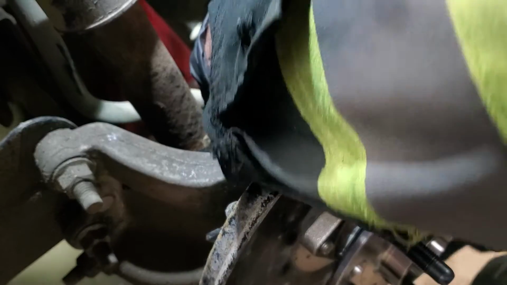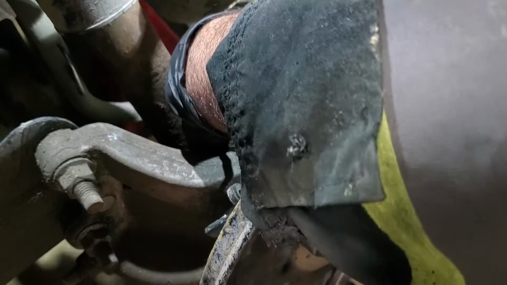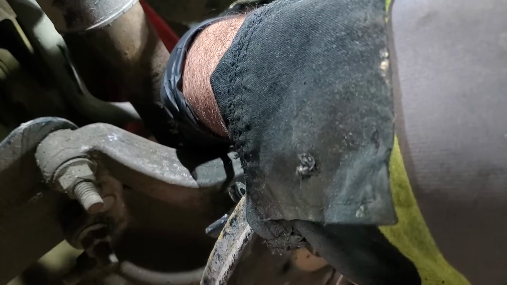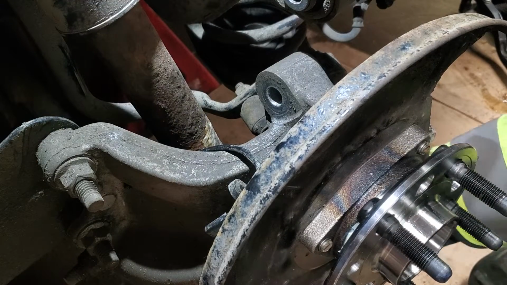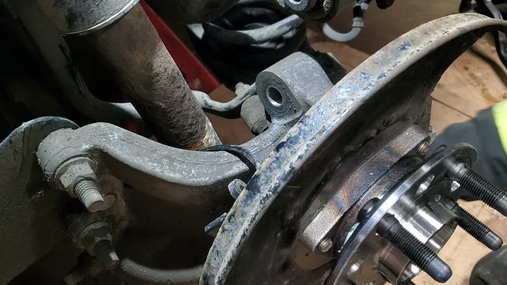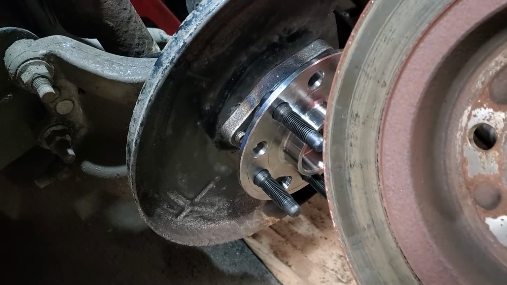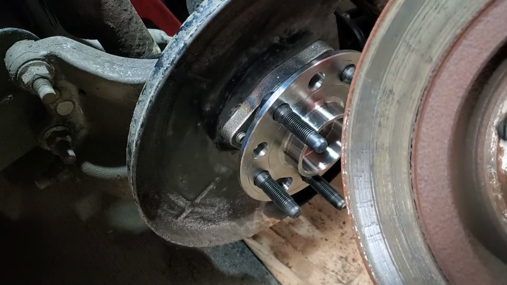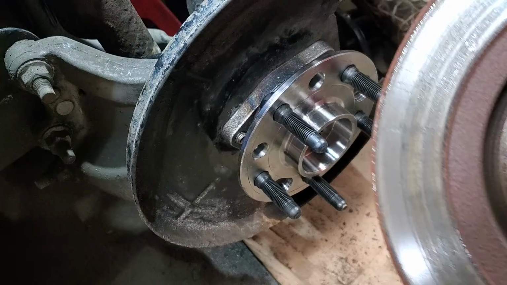Now we'll just do the bottom one. You guys cannot see anything, but there is not much to show. We just torque those bolts. Fantastic. So next we will grab our rotor and clean this surface from rust where it touches the new hub.